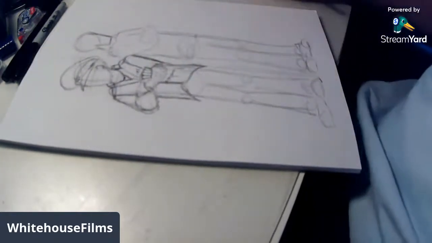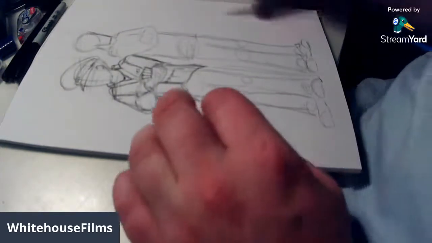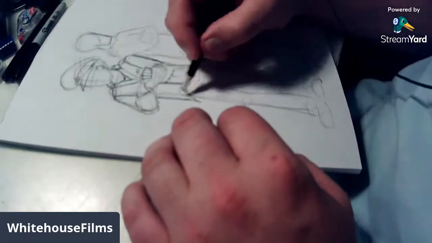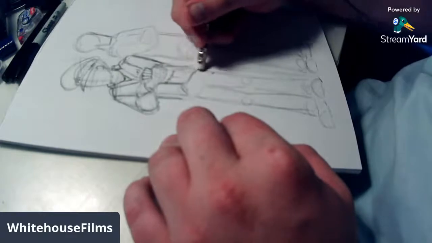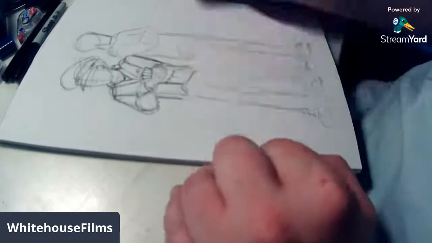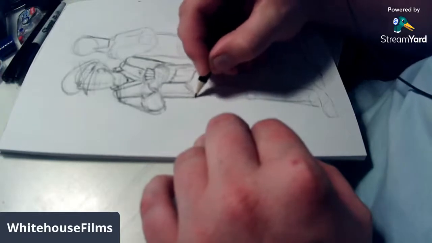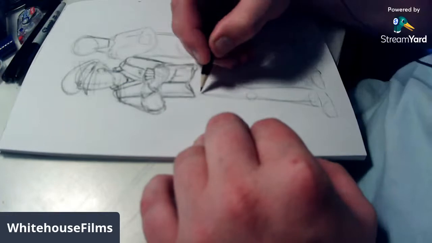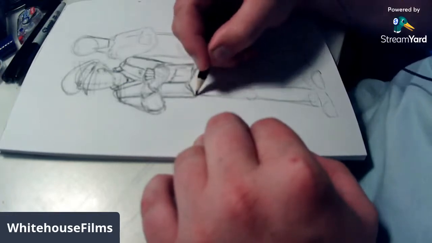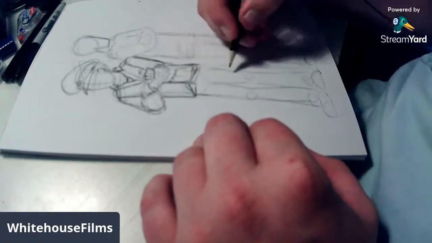Right, does he wear a belt? No, he doesn't wear a belt. Just tighten that waistcoat a bit there. He looks like he has one of Billy Connolly's shirts. That's it.